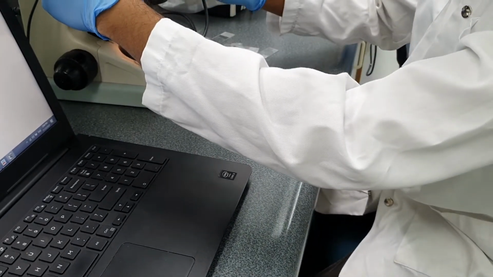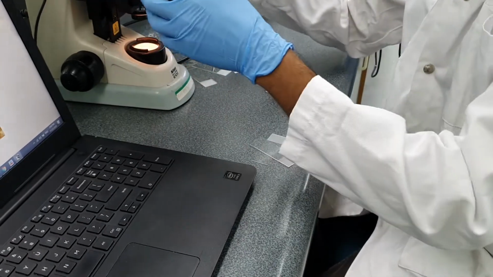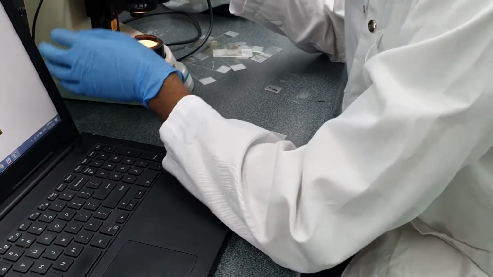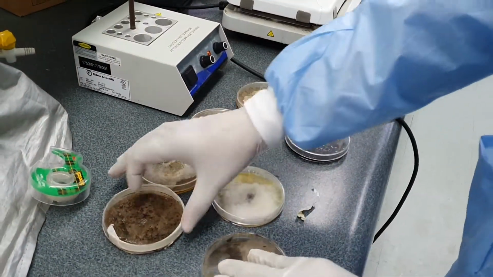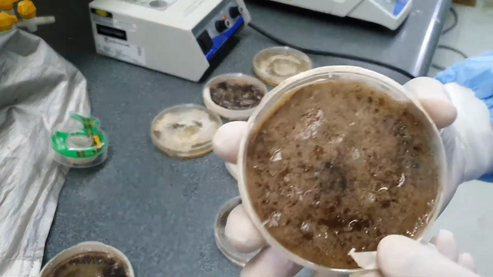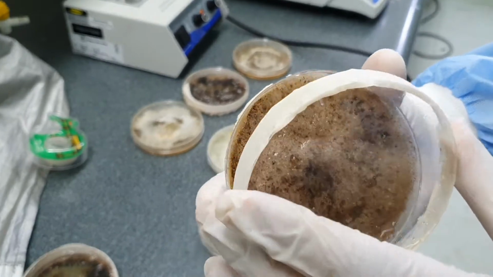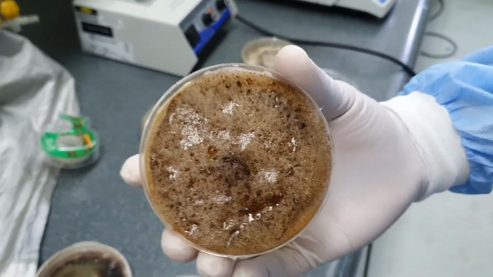The other two types of fungi include Rhizopus, right? And this is what it looks like on a petri dish, right?